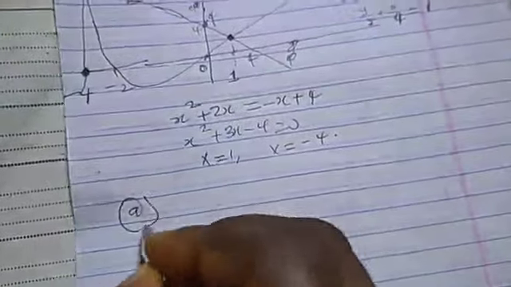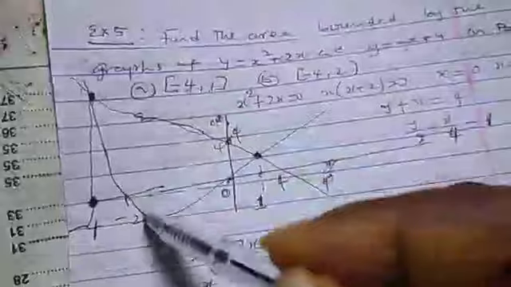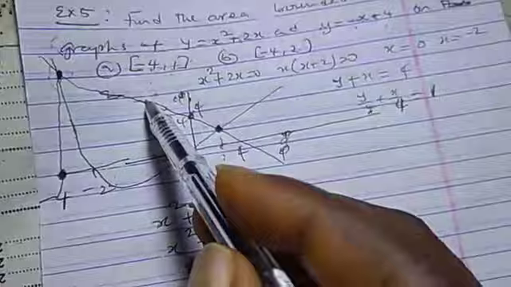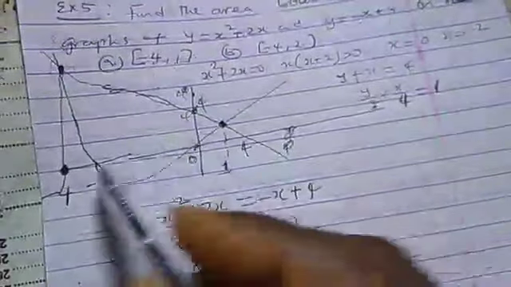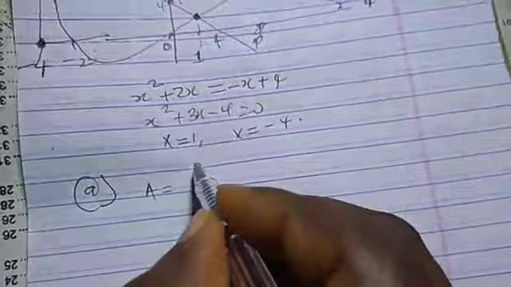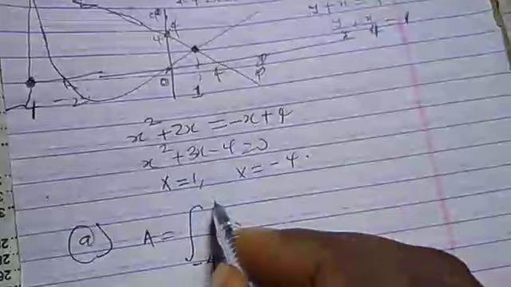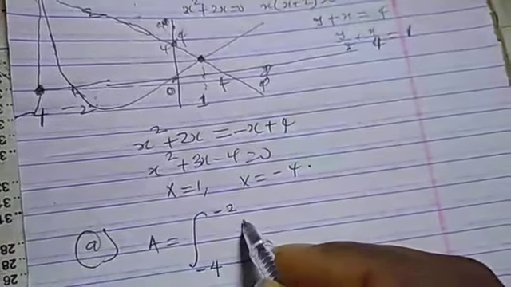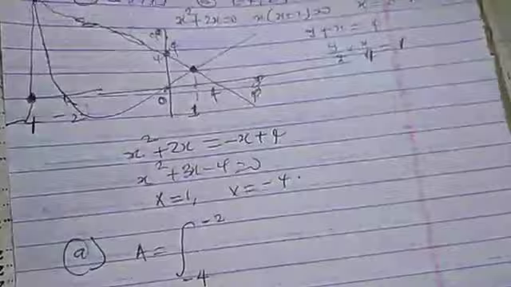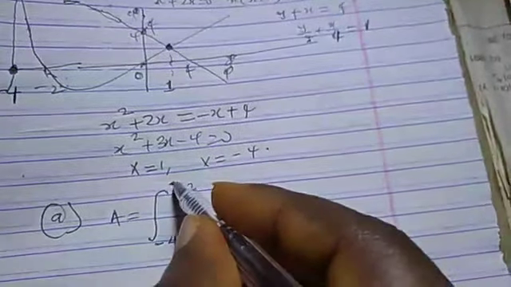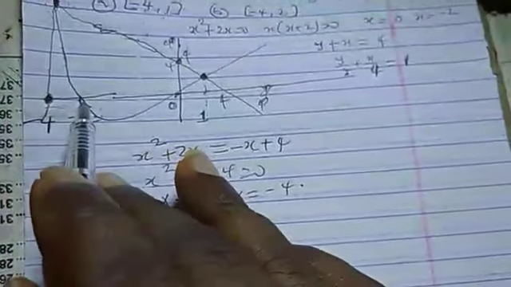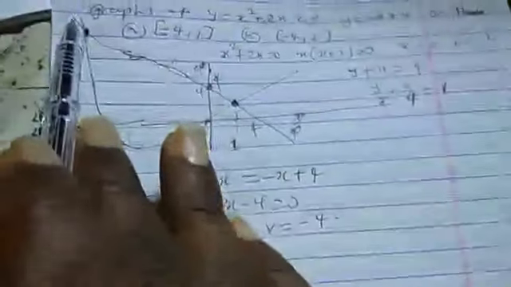So the first one, area. Don't forget that since there are two functions, it has to be negative. You observe that from -4 to 1 there are obstacles. This is not an obstacle because it's just one function. We are dealing with these two, so it's very straightforward.